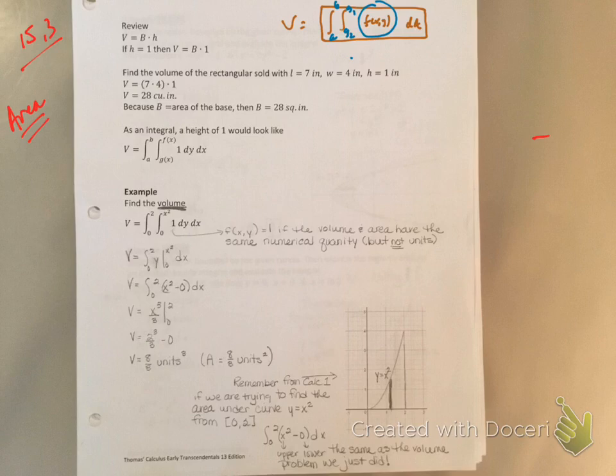Well, what's happening then is this is your base. And whatever value you get by substituting all of those numbers in that are here, that's going to be your height. So if your height is equal to 1, the answer you get when you do the general math formula is the same number as what you'd get if you did the volume.